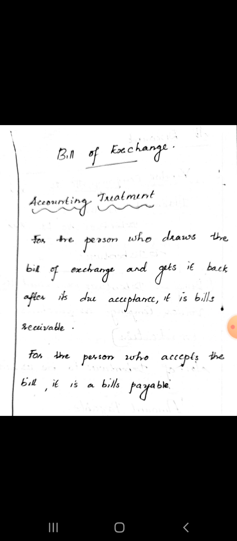Features of Bill of Exchange. A Bill of Exchange must be in writing. It is an order to make payment. The order to make payment is unconditional. The maker of the Bill of Exchange must sign it. The payment to be made must be certain. The date on which payment is made must also be certain.